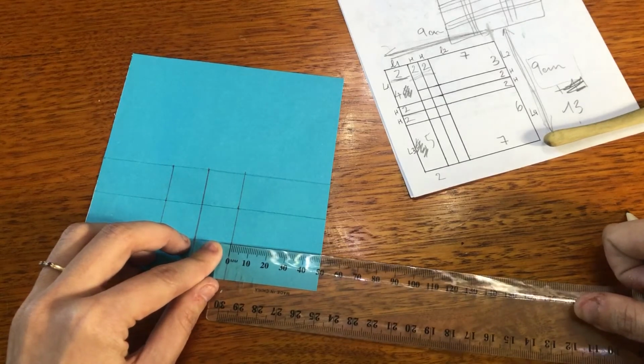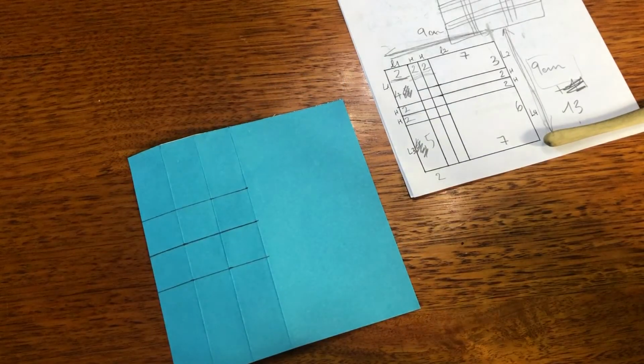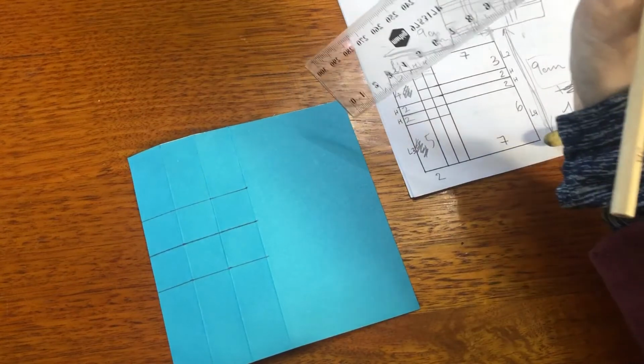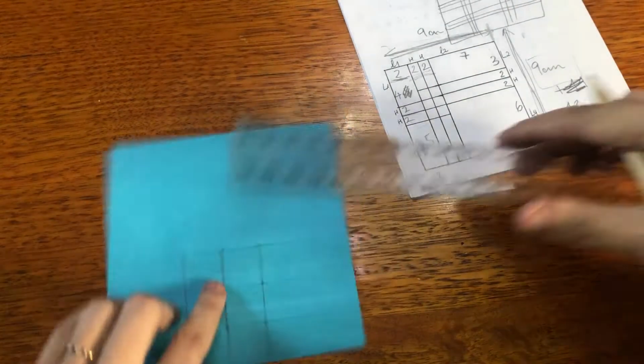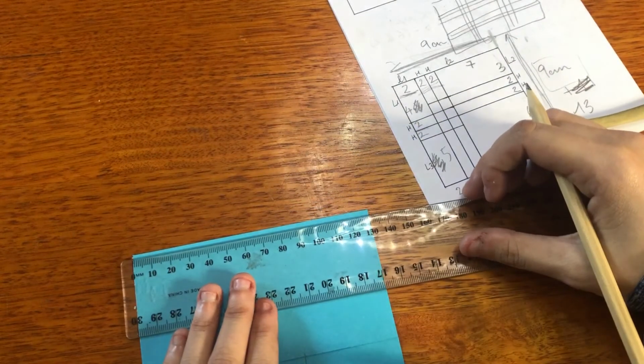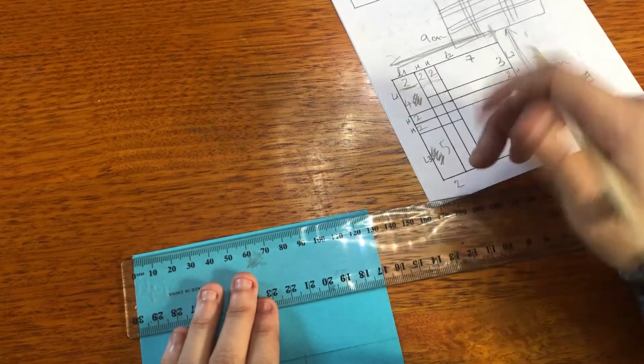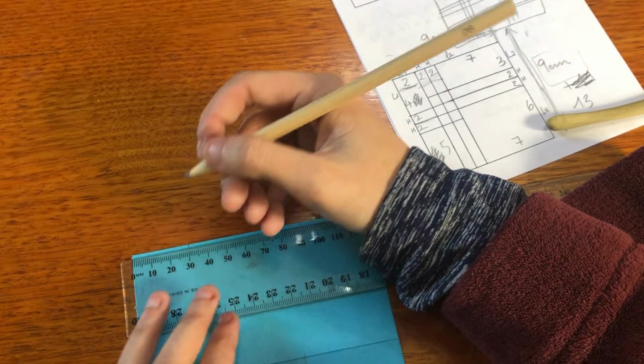So it is 5. And now we're gonna do 3 centimeters height and 6 centimeters. I mean, you don't need even to write 6.